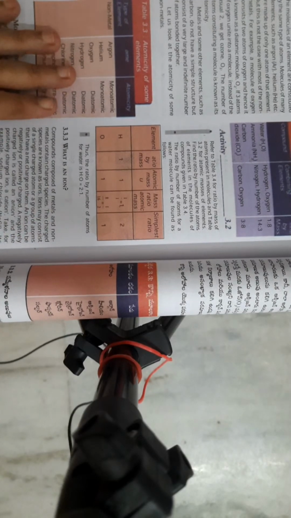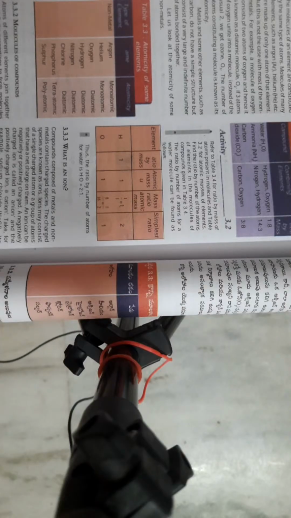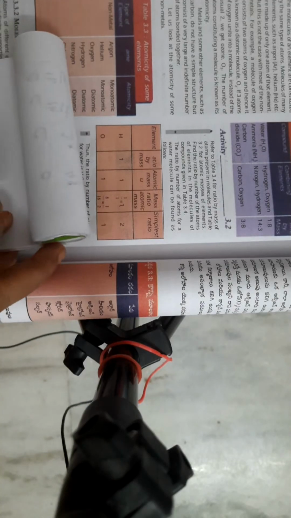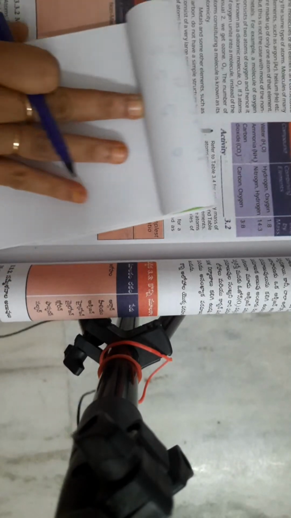This chapter is very easy, where only a few concepts are there. If you learn those concepts, you can cover the chapter within half an hour. Now the molecule of an element. We already did the molecule. There are different types of molecules. It can be either monoatomic, diatomic, or triatomic. Sometimes they will ask for the definition, or they will give an example of a molecule and ask whether it is monoatomic, diatomic or triatomic.